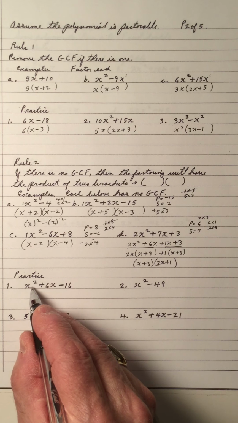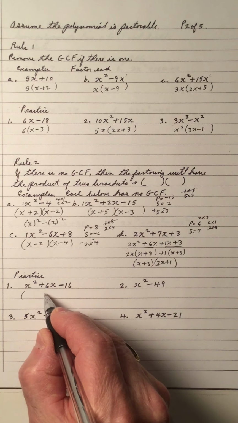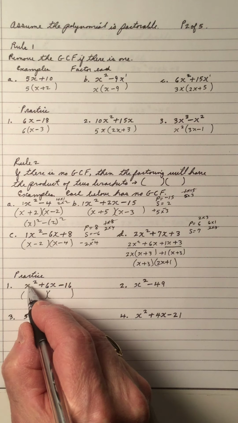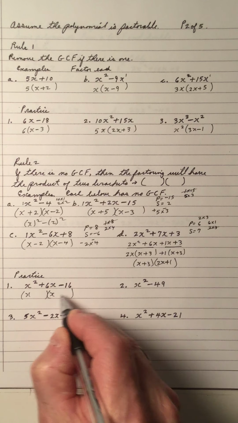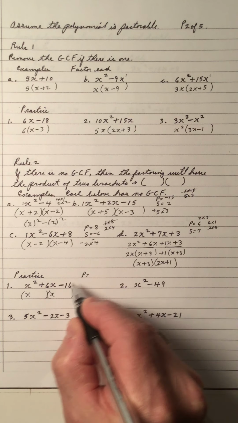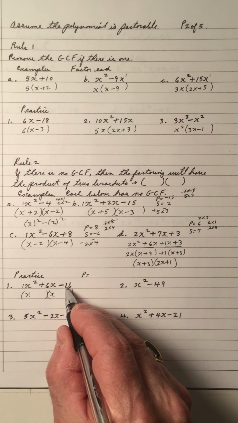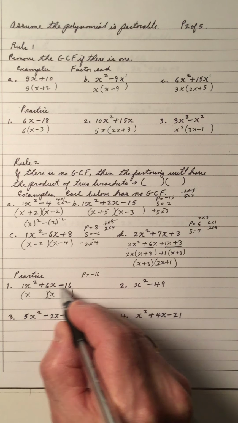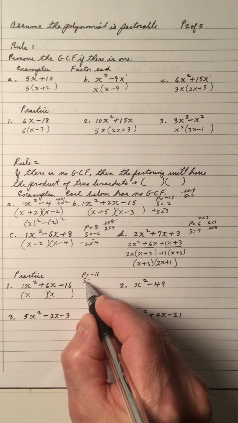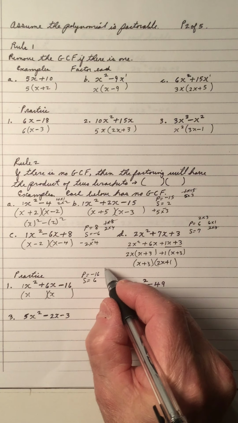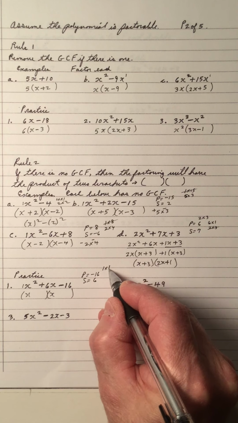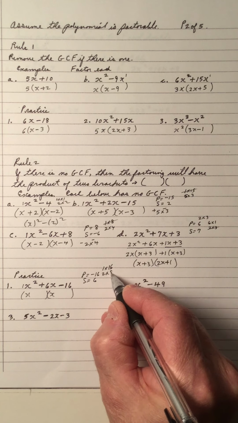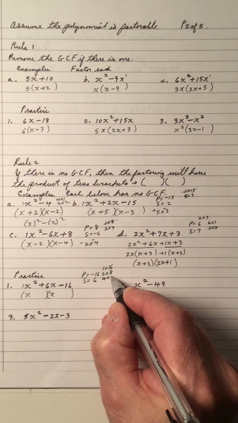So here we go. X squared, no GCF. So we've got double brackets. X squared is x and x. Notice the product is on the end. Remember, that's a 1, so that's automatically the product, negative 16. Sum is in the middle. Sum is 6. So the factors of 16 are 1 times 16, 2 times 8, and 4 times 4.